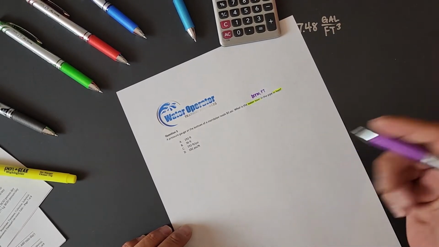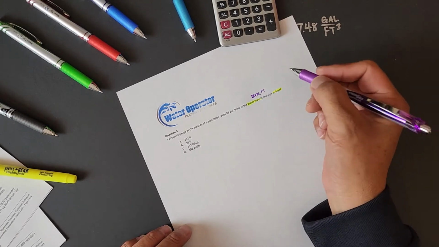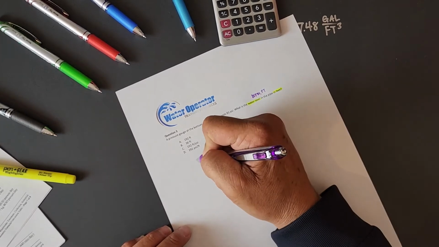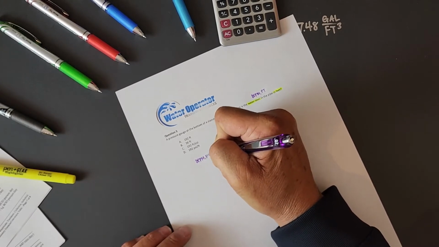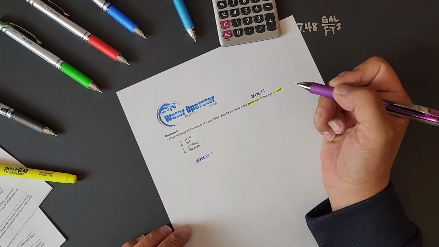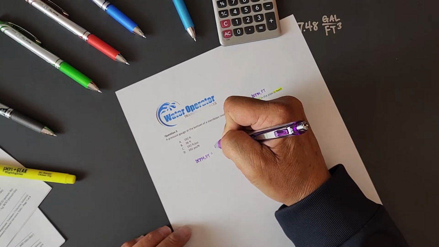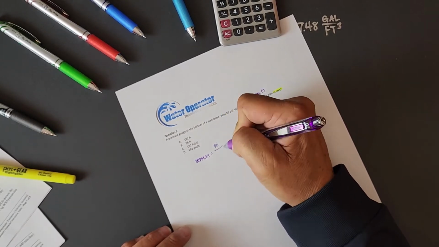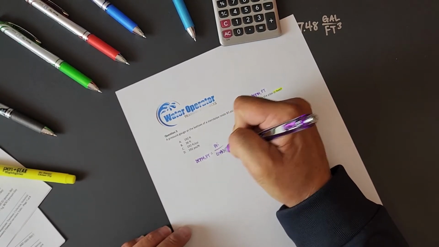That's what we're looking for. Our formula is going to be the depth in feet is equal to PSI divided by 0.4333. That's in my head now.